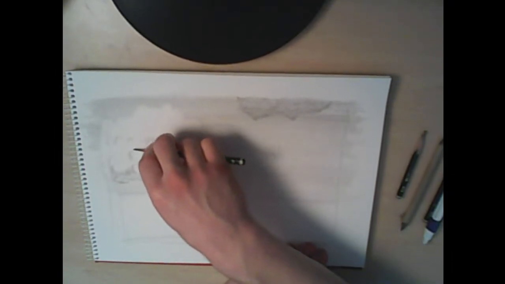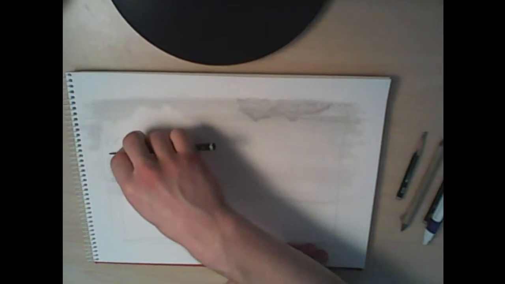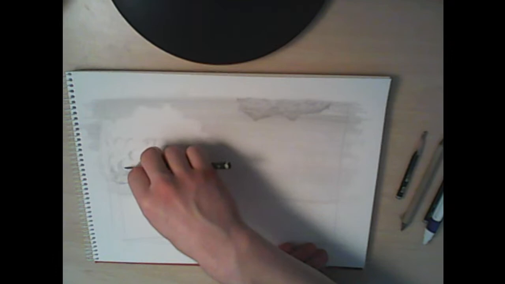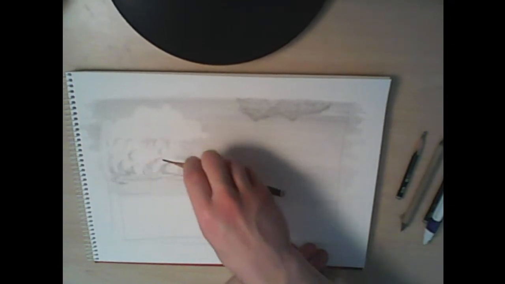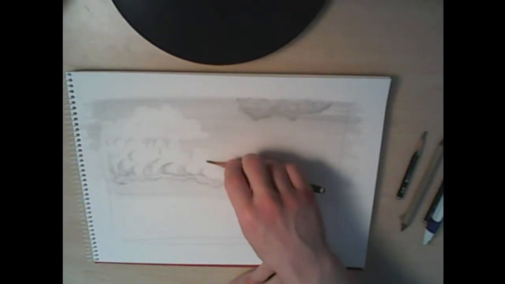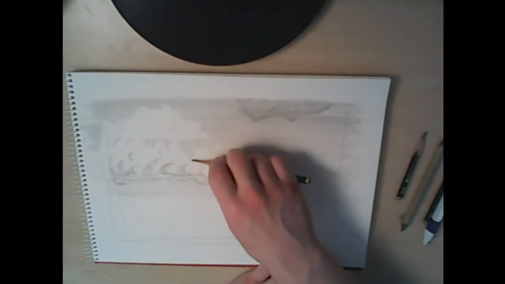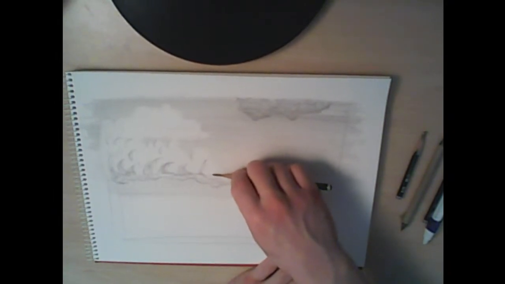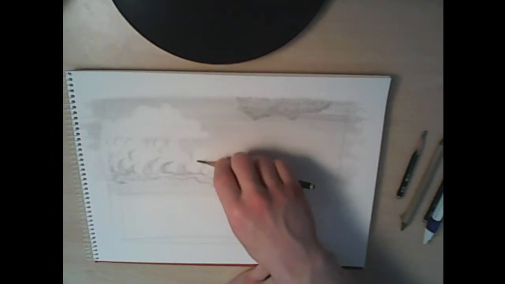Over here, a little bit inside. Creating all sorts of shapes right there. Looks a little empty over here still, so let's go in here. Create some details in those volumes.